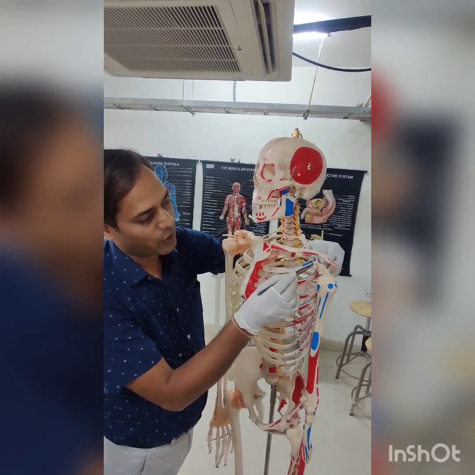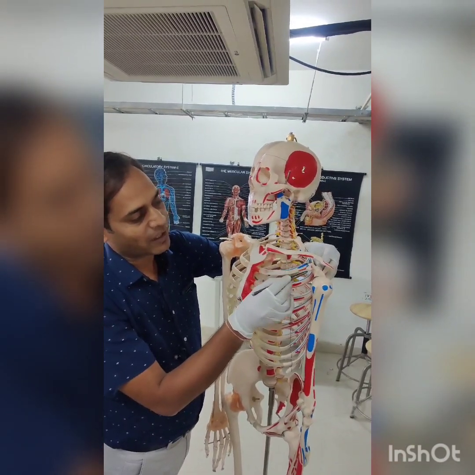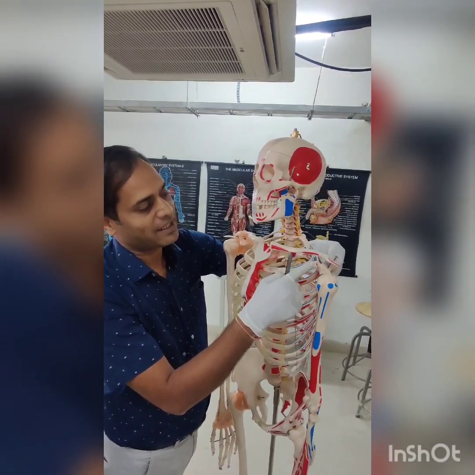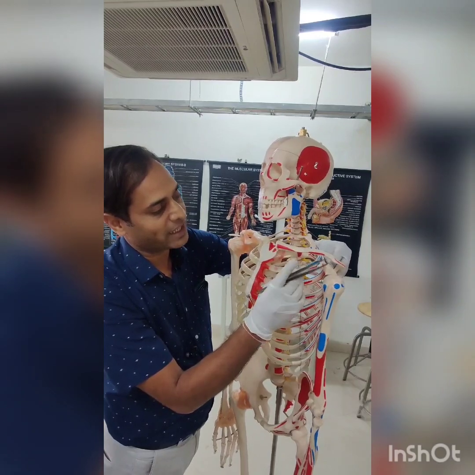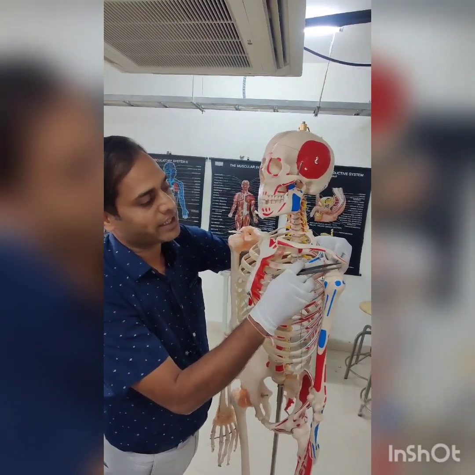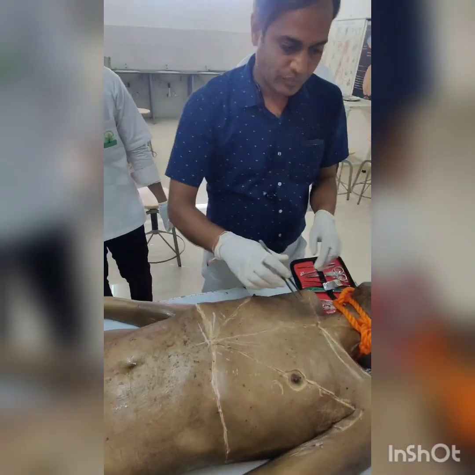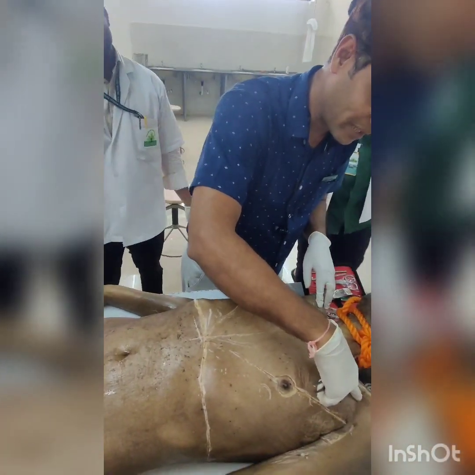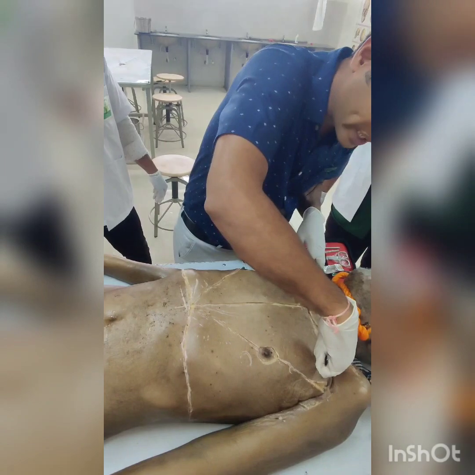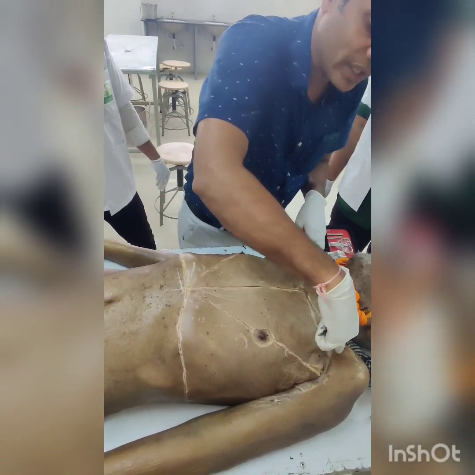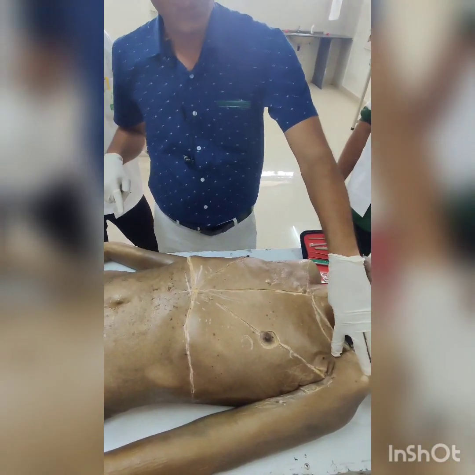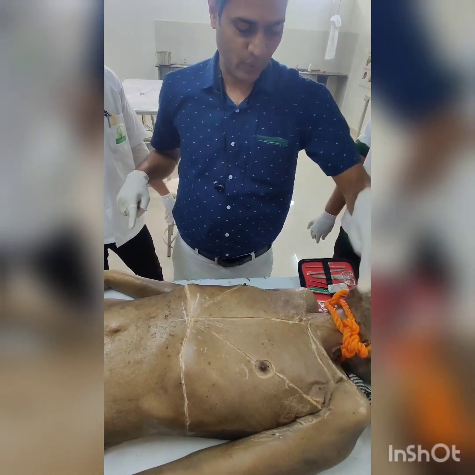If you press there, you will get the bony landmark called the coracoid process. In the dead body, this is the infraclavicular fossa, and if you press 2.5 cm below, you will get the coracoid process.